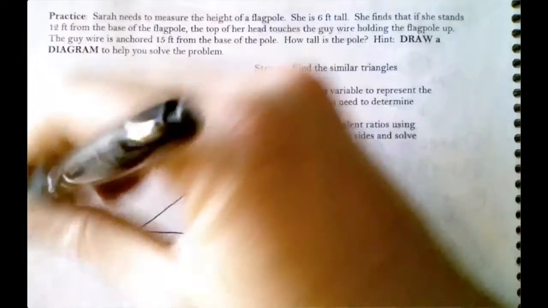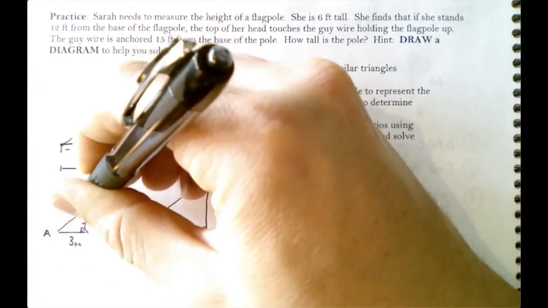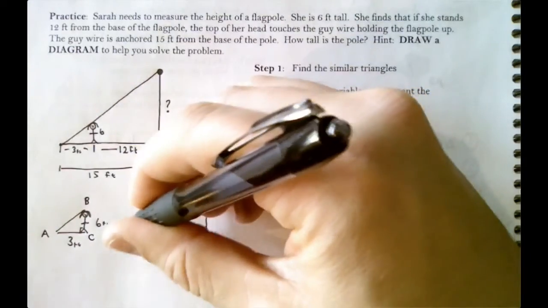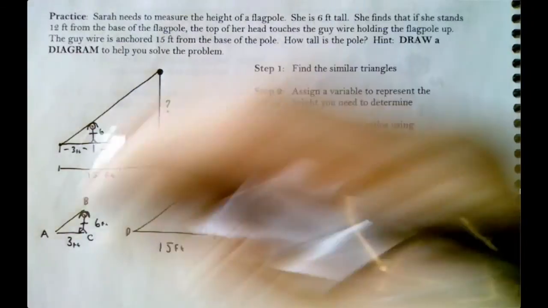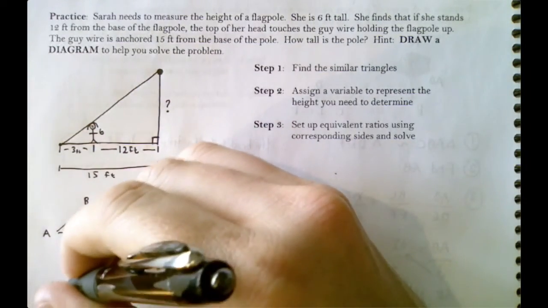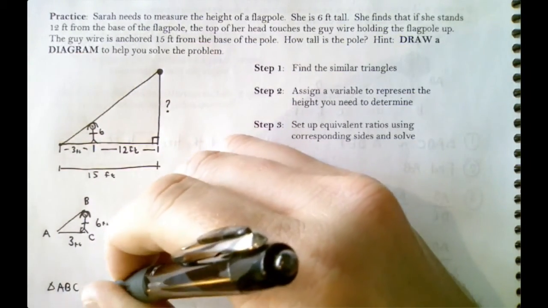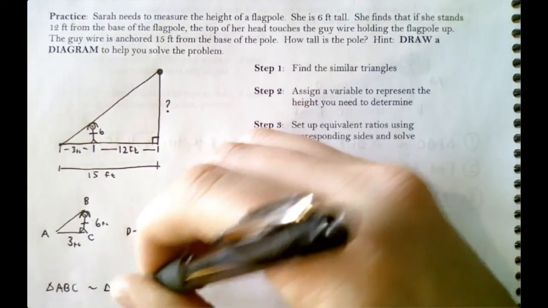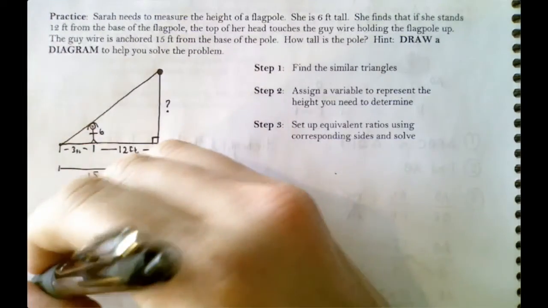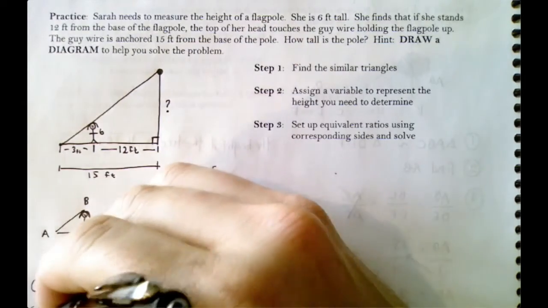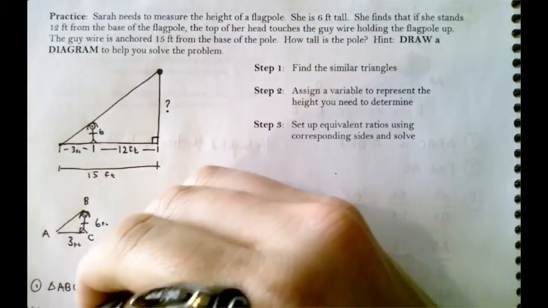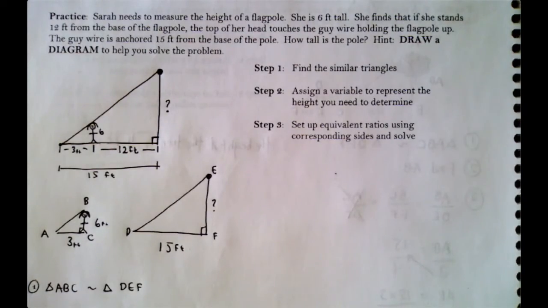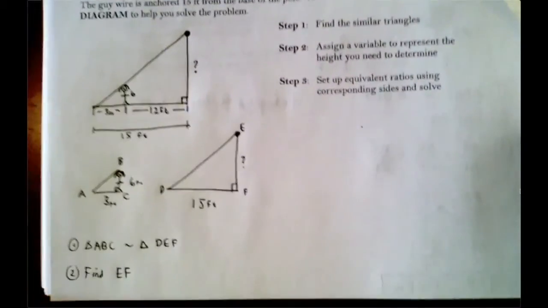All right, let's label. I'm going to call this A, B, C. We call this D, E, F. So we've got triangle ABC similar to triangle DEF. That's step 1. Step 2, we want to find EF. So let's write our pairs.